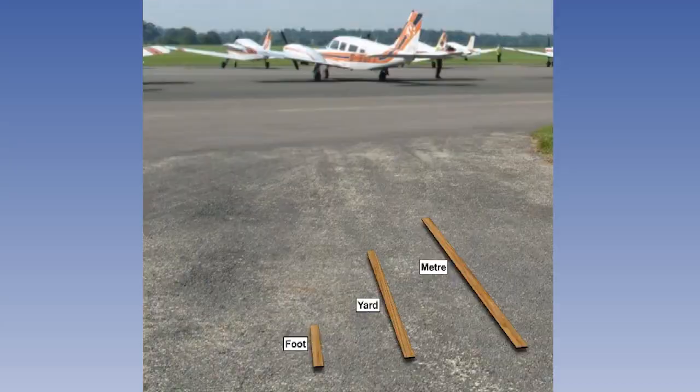A meter is a bit larger than a yard, so the number of yards is going to be very similar to the number of meters. On the other hand, the number of feet in 1500 meters is going to be more than 3 times as great.